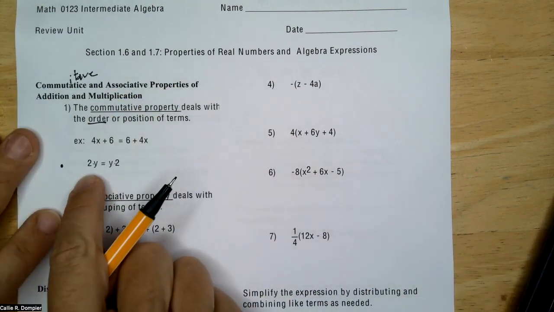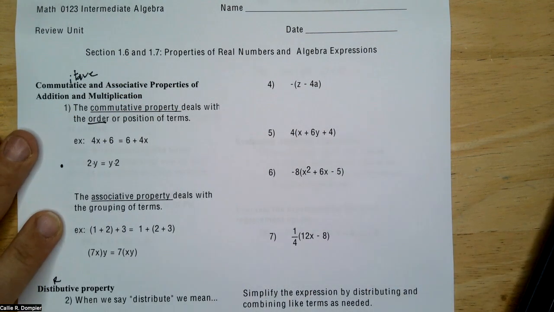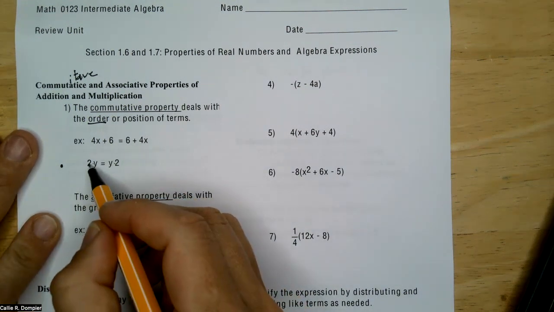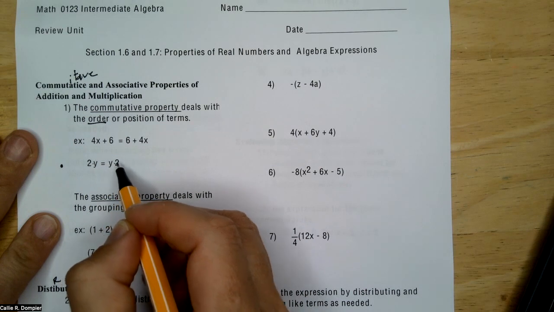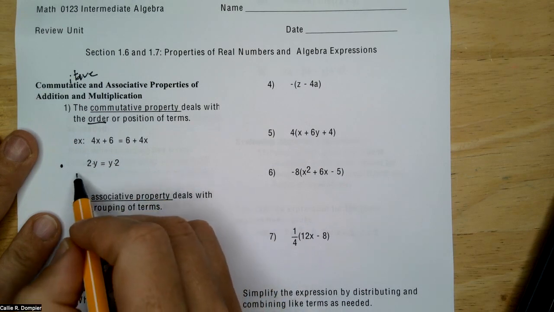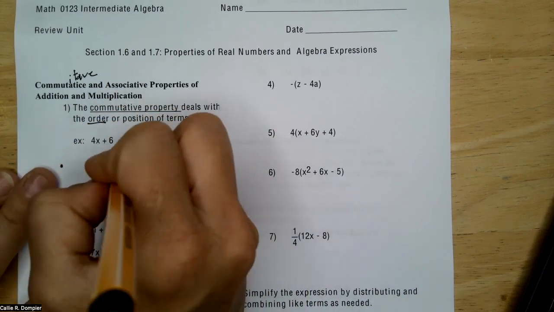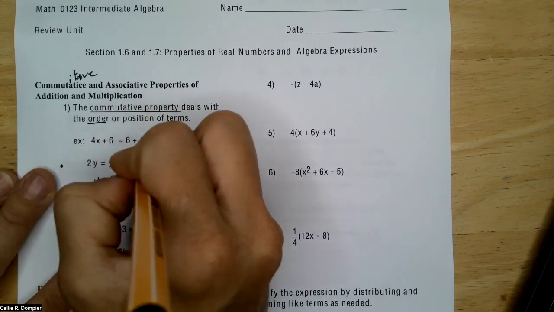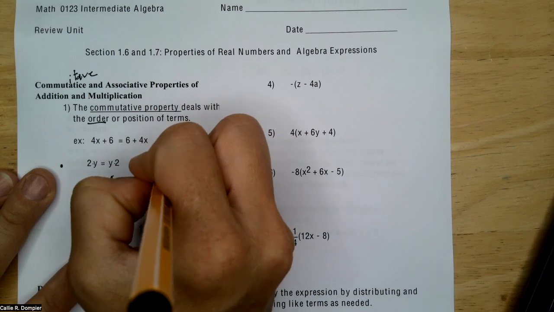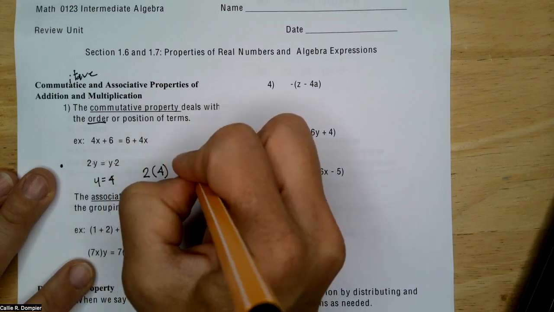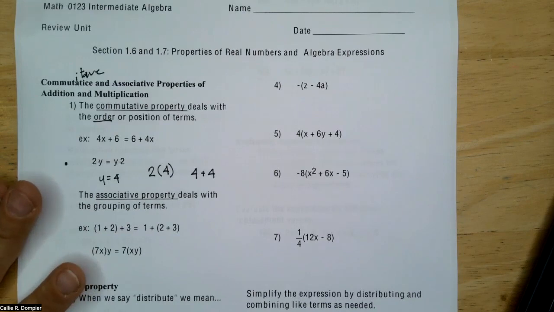This is the format you see it in because the coefficient is always in front of the variable. So you wouldn't have y times 2, you'd have 2y. 2 times y, we just call it 2y, because there are 2 of the y amount, right? So if y equals 4, that would just be 2 times 4, or there are 2 4s.